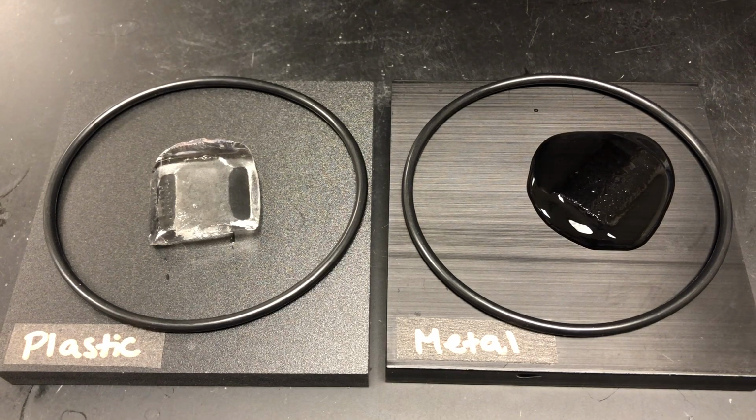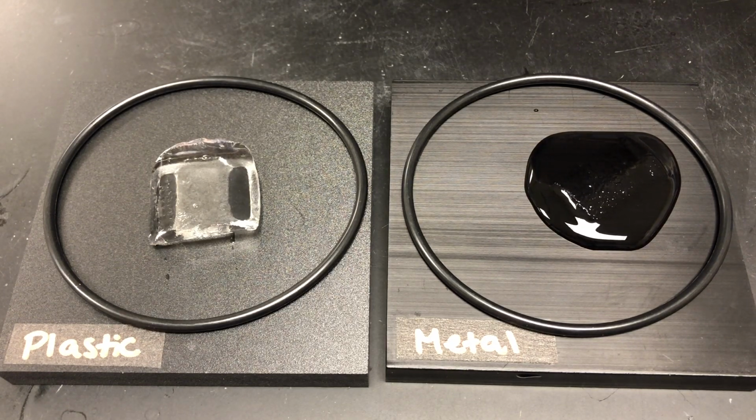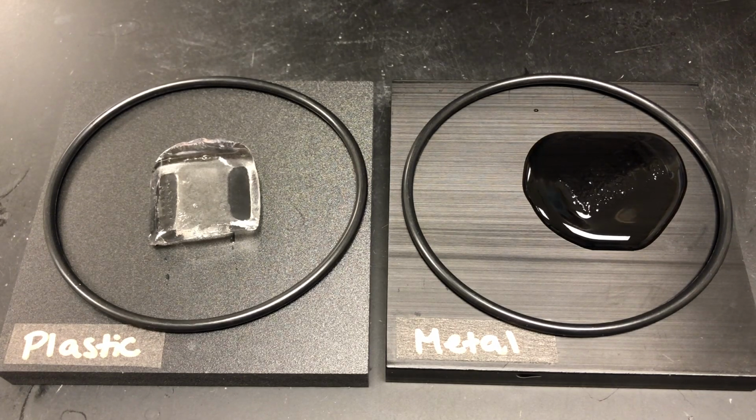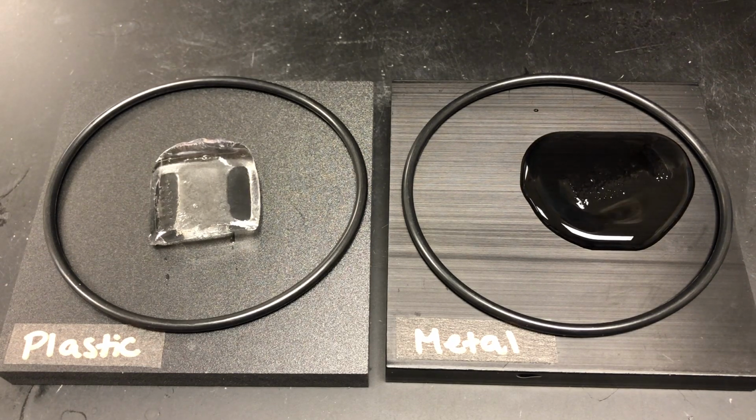Plastic is an insulator, and plastic transfers energy very slowly. So even though energy is being transferred to the ice cube on the plastic plate as well, it's being transferred at a much slower rate, so it is not melting nearly as quickly. We can see even after just about a minute that the metal ice cube has almost nearly melted because, once again, it's transferring energy very quickly to it.